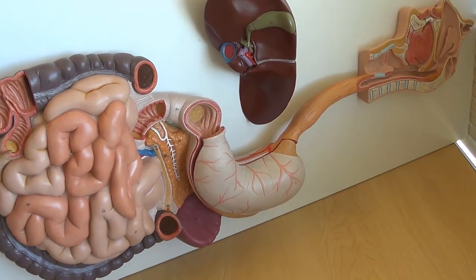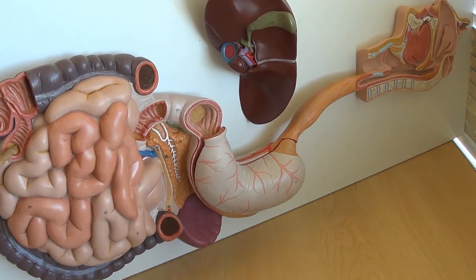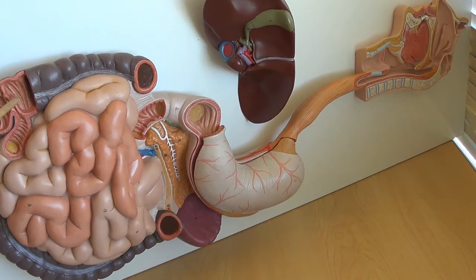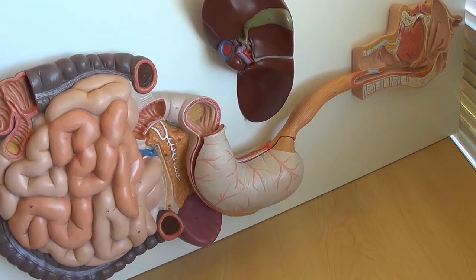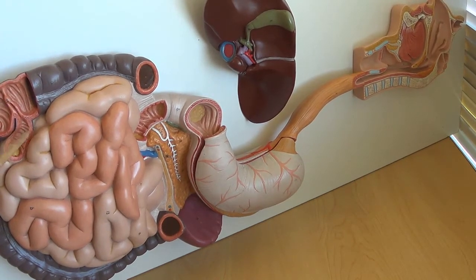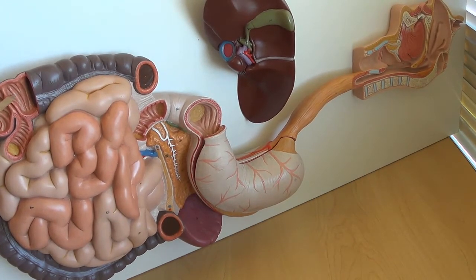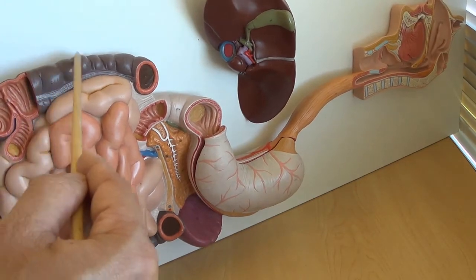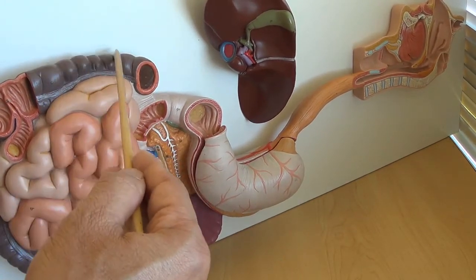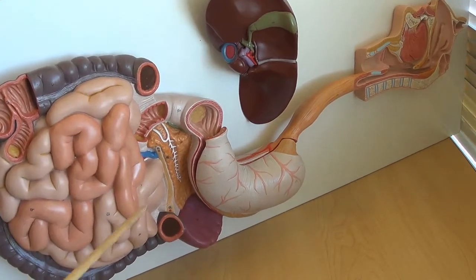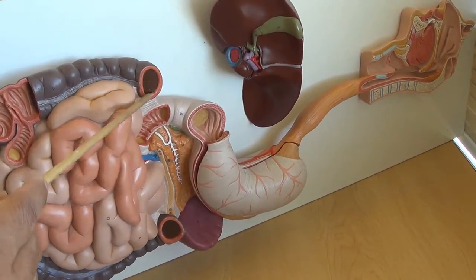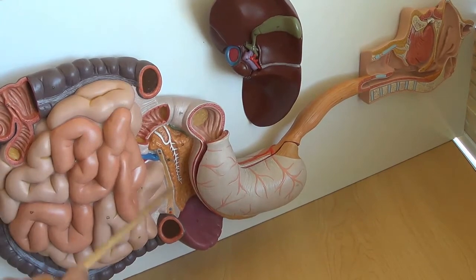Then the end of the ileum gives food material to the large intestine, and this is the first part of the large intestine. This is called the cecum. Okay, so first food enters into the cecum, then this is the ascending colon. Okay, and then next part is the transverse colon, this way.